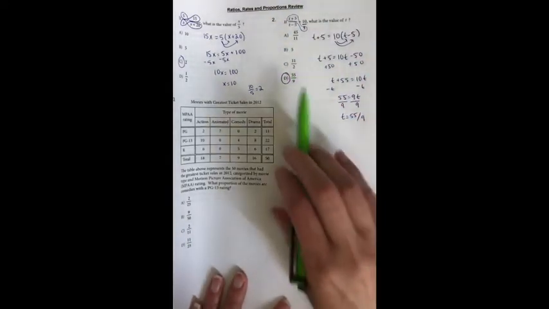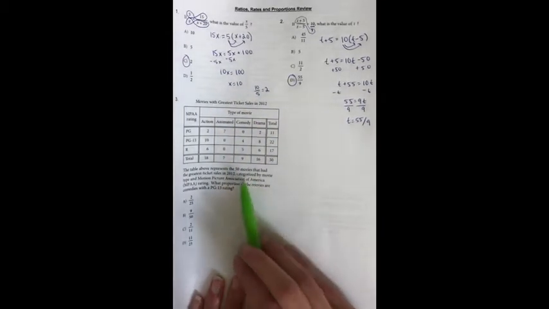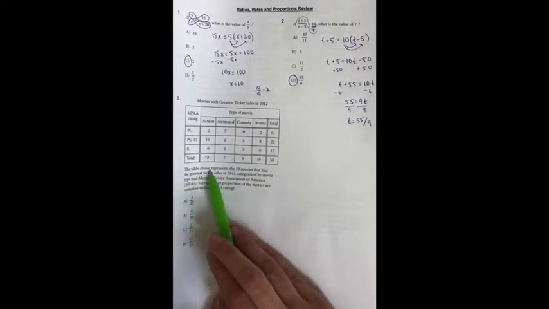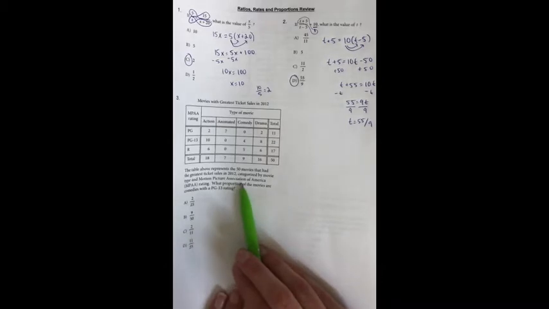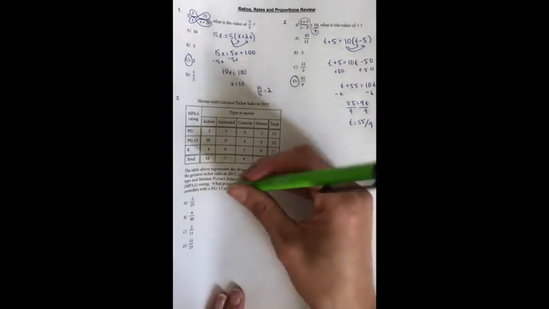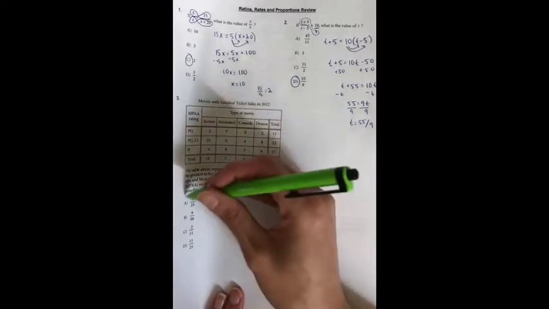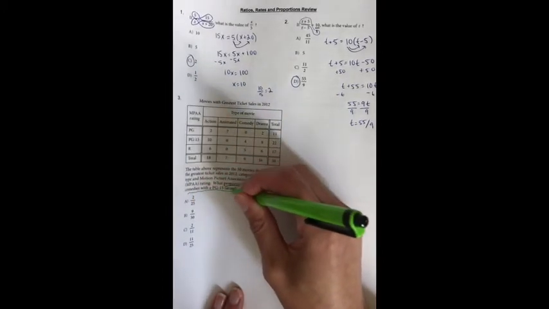All right, we did those two in the Zoom session, so now we'll keep going here. It's asking, the table above represents the 50 movies that had the greatest ticket sales in 2012, categorized by movie type and Motion Picture Association of America rating. This is a bunch of blah, blah, blah. The question is, what proportion of the movies are comedies with PG-13 ratings?